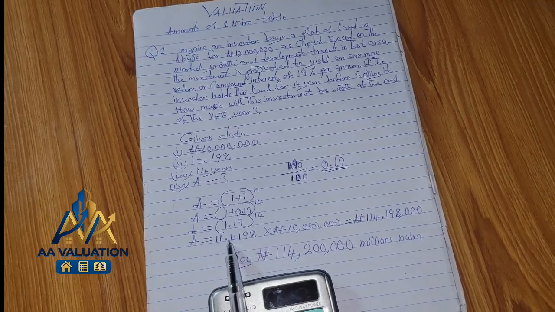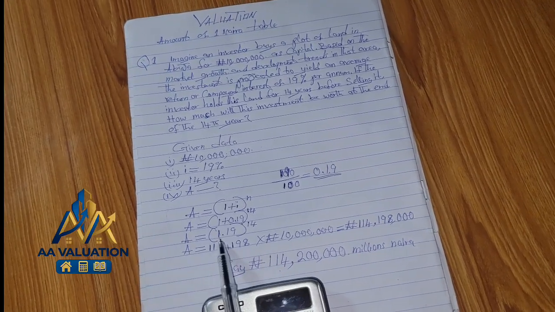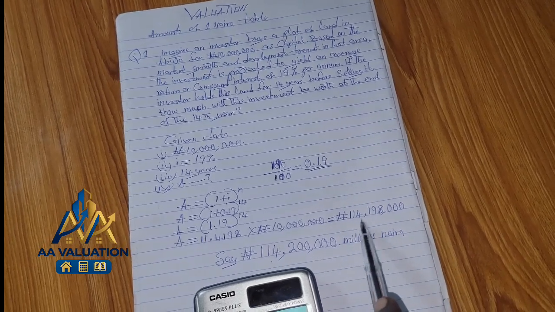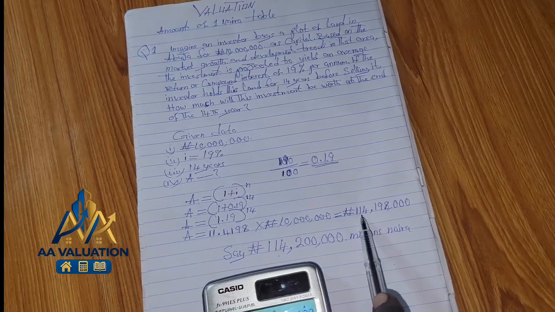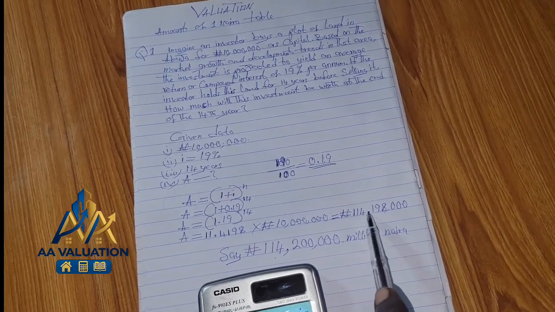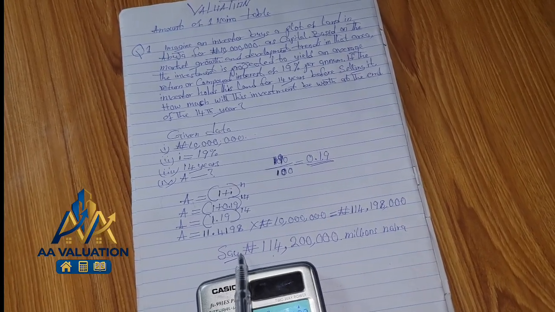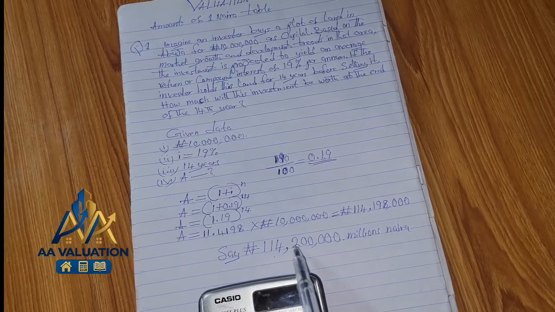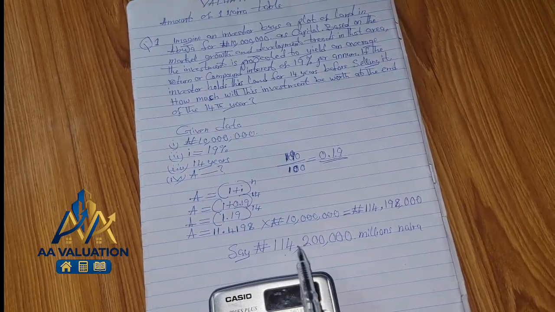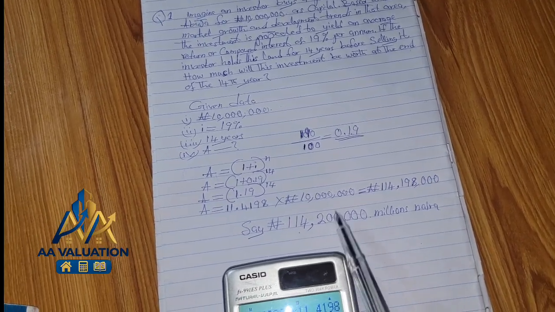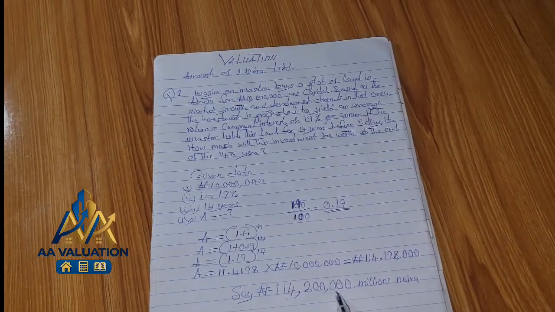This amount multiplied by this gives the amount from selling the land in Abuja presently: 114,900,000 and something thousand, approximately 114,200,000 Naira.